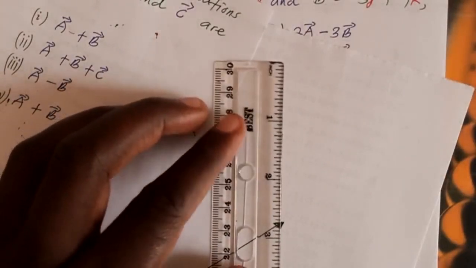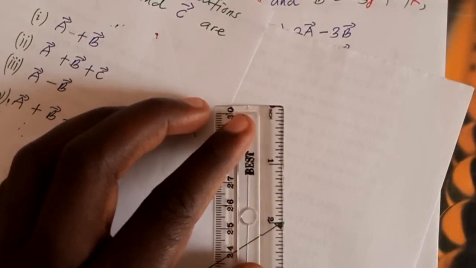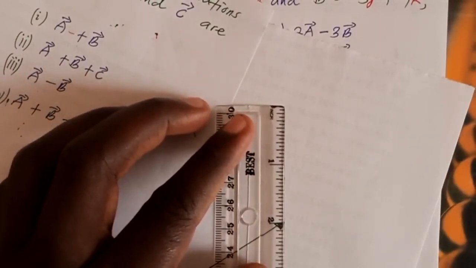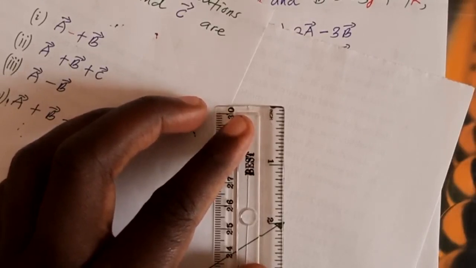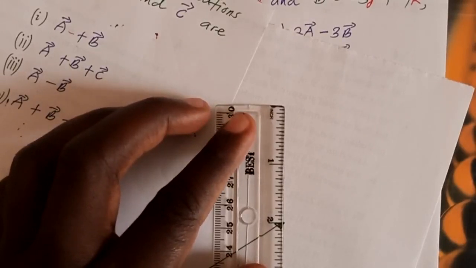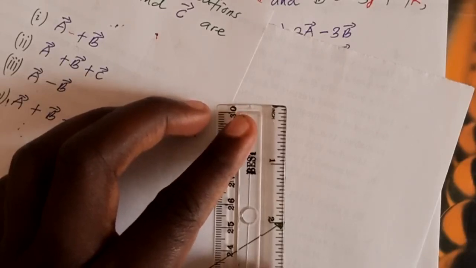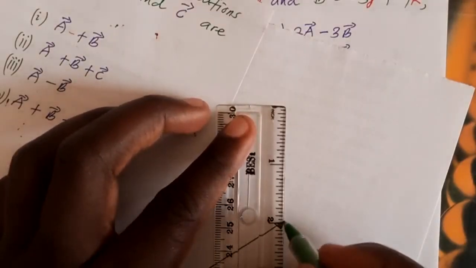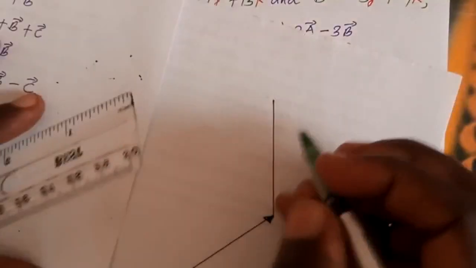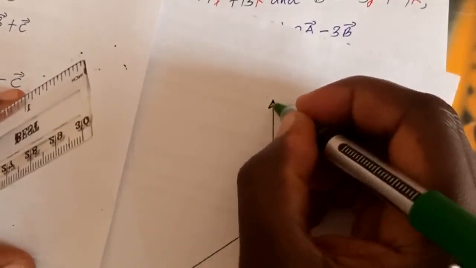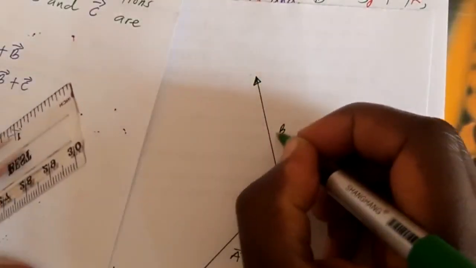All what we are doing, remember, it is sketching. If you want to draw the accurate one that is 100% correct, you must measure the angles. You must know the angles they make with the horizontal, but this one we are simply sketching. Great. Now this is our vector B. So you have your A here, you have your B here.